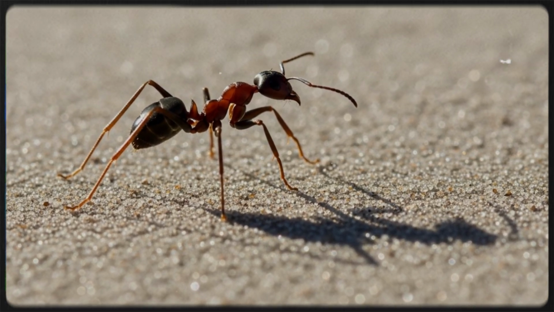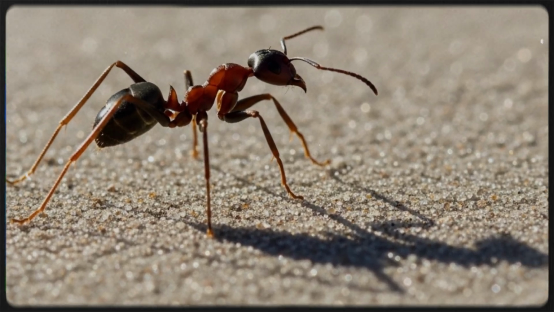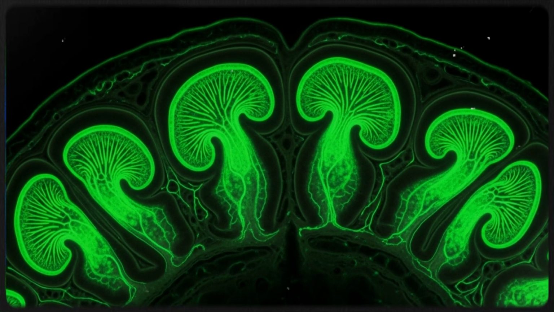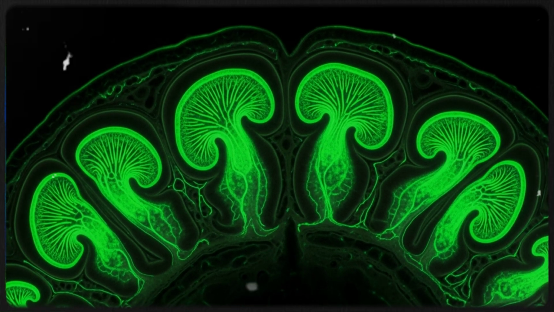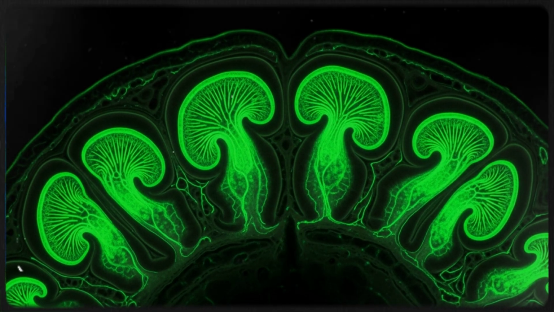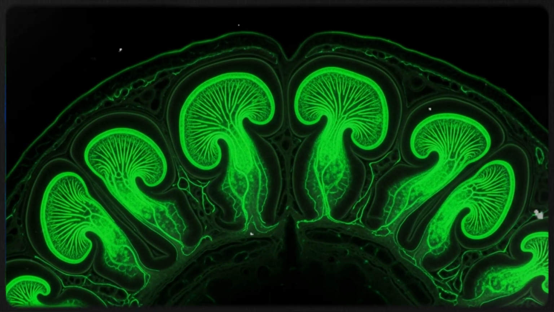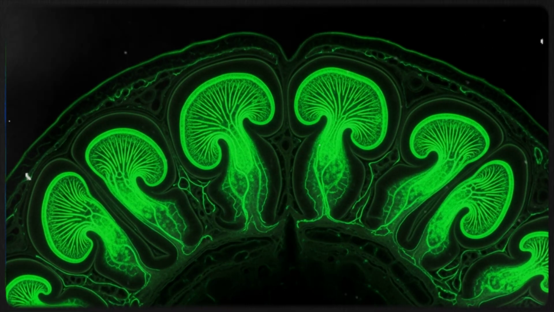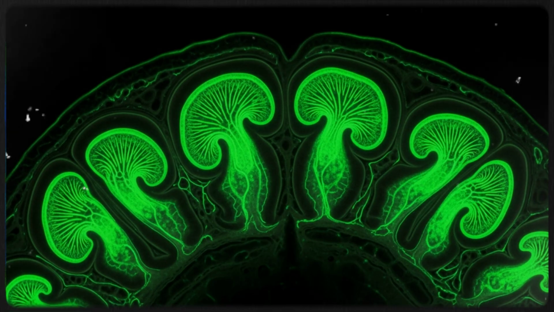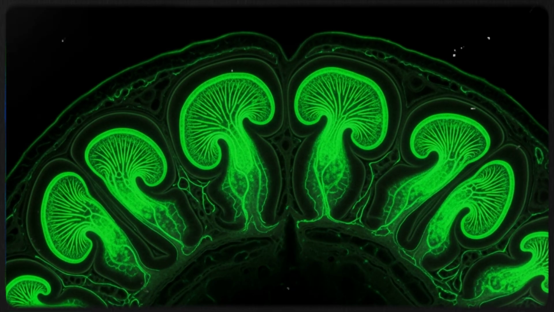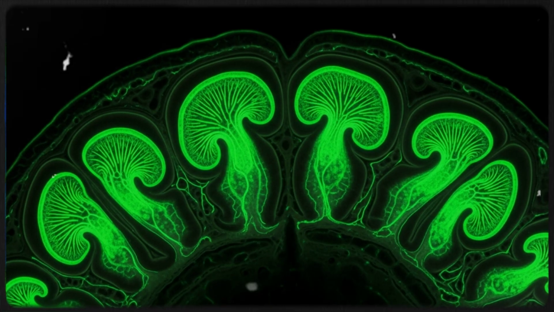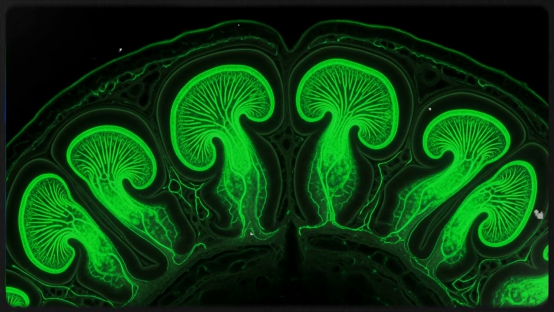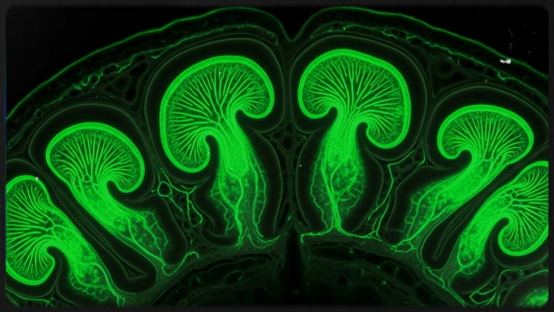Cataglyphis ants have been studied extensively and have revealed much about the mechanisms of insect navigation. When an ant is experimentally displaced while returning to its nest, so that it finds itself in an unfamiliar location, it continues walking in the direction that its path integrator indicates should bring it to the nest. It arrives at a point that is displaced from the actual nest by exactly the distance it was moved. Then it begins searching in expanding circles.